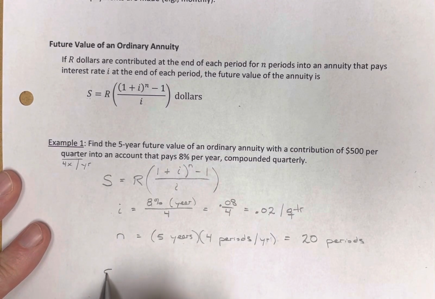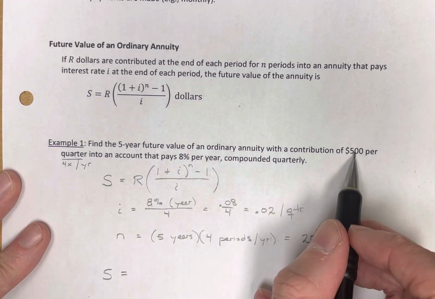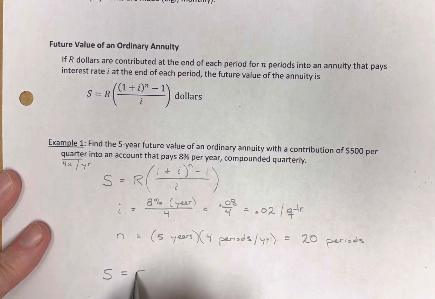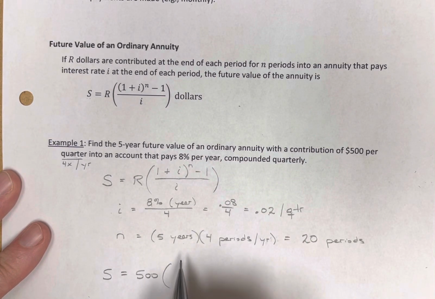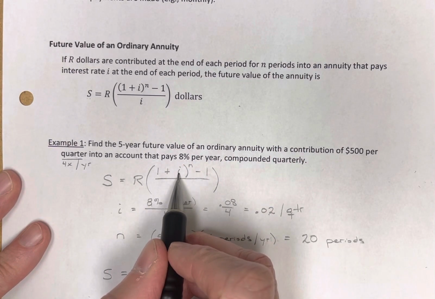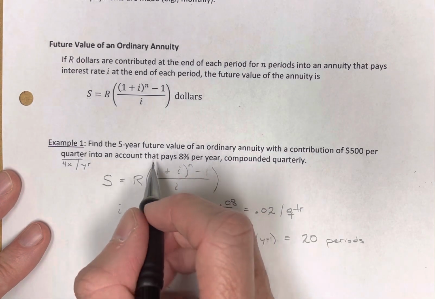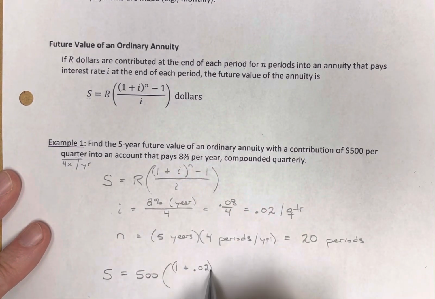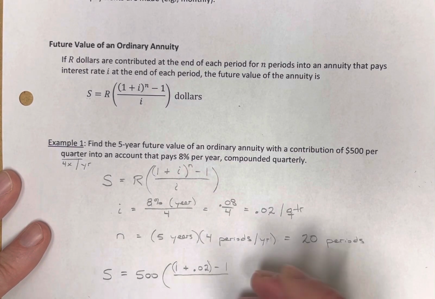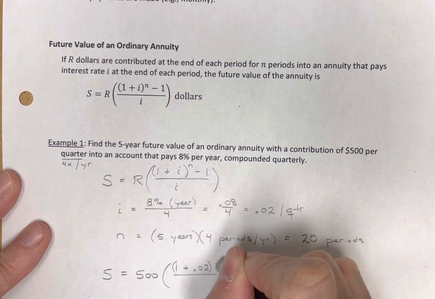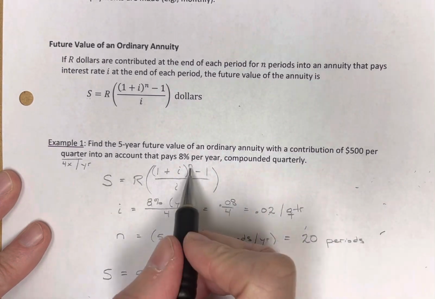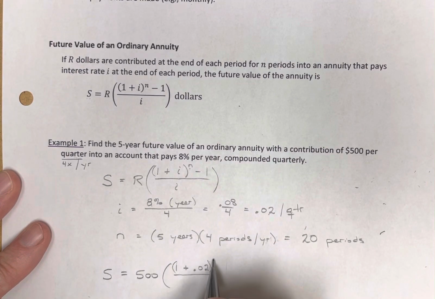So now we can apply our formula. S is equal to the amount we're going to contribute per period, R, 500, times 1 plus the interest rate per period, which is per quarter, which is 0.02. Oops, I forgot my parentheses here and here. Raised to the N, the number of periods, which is 20.